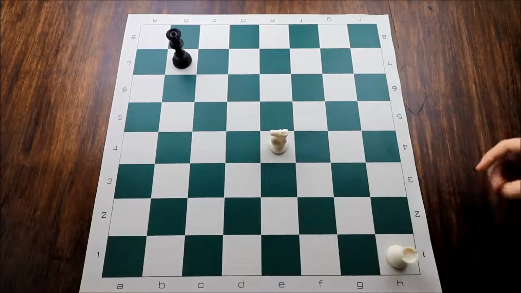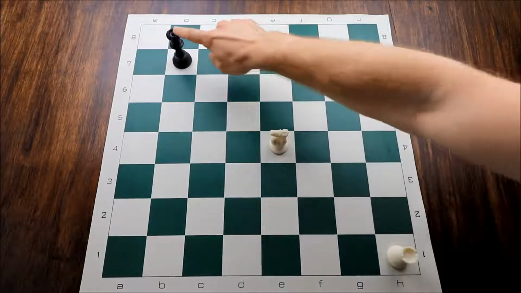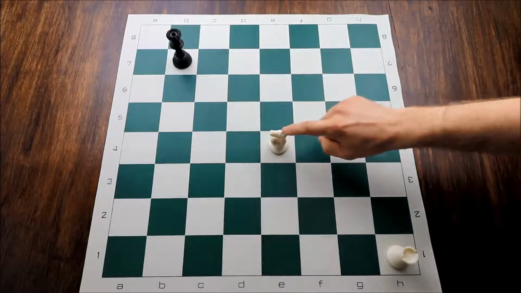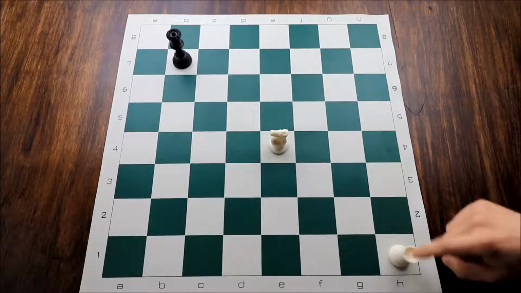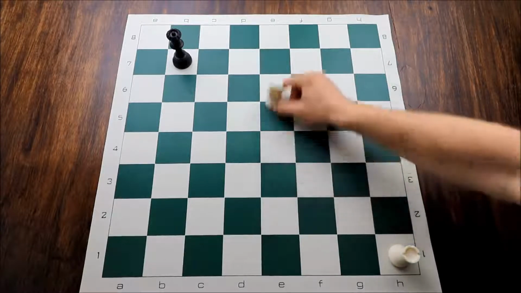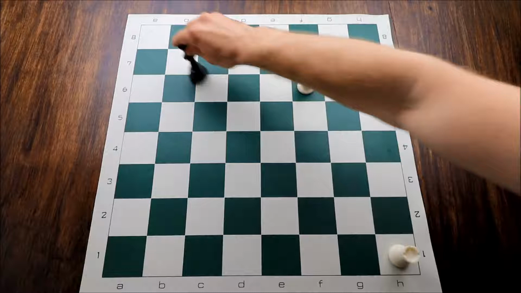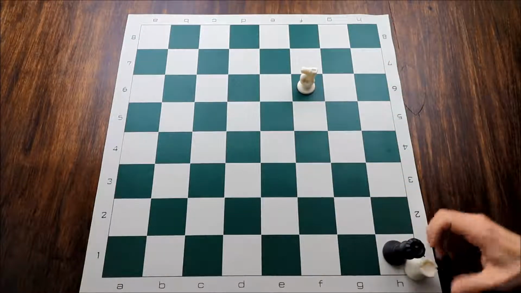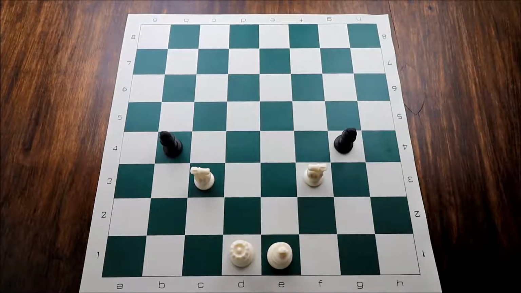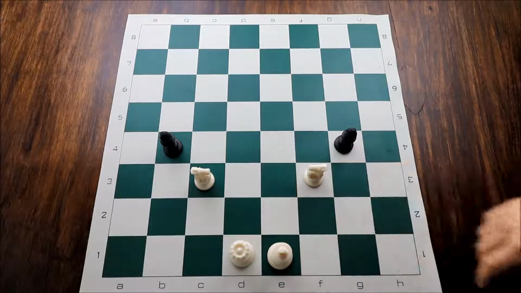Here's another example of a relative pin, because this black queen is pinning this white knight to the rook. And what that means is that this knight can move, but that it's going to lose their better valued piece, the rook.